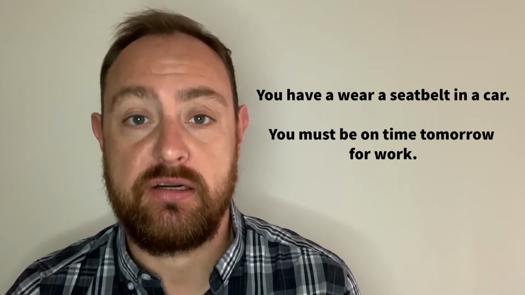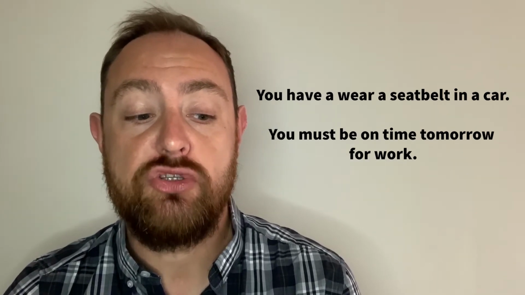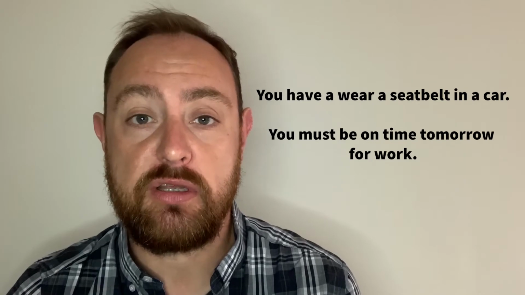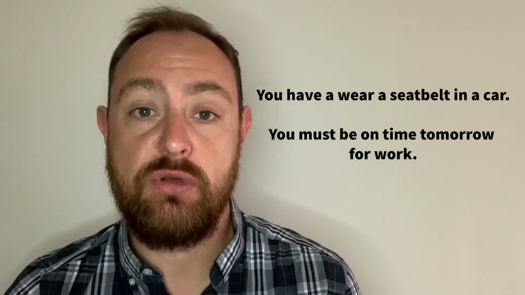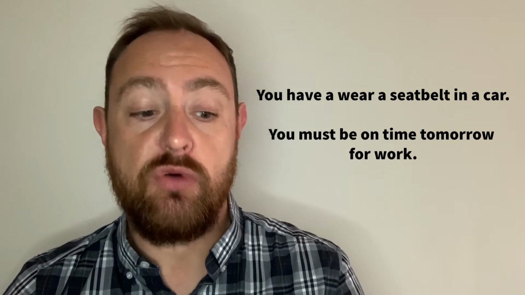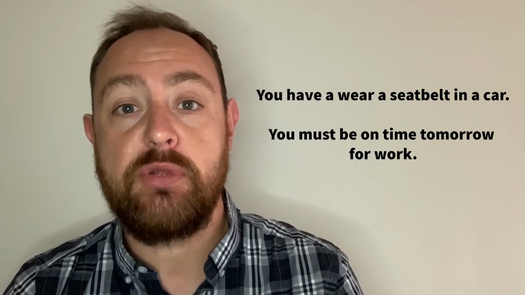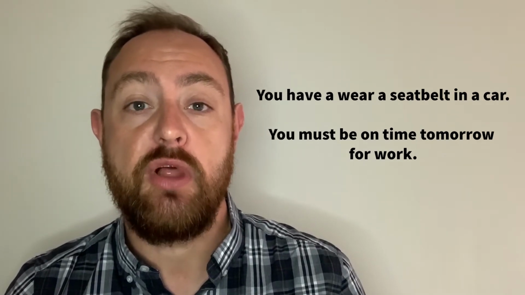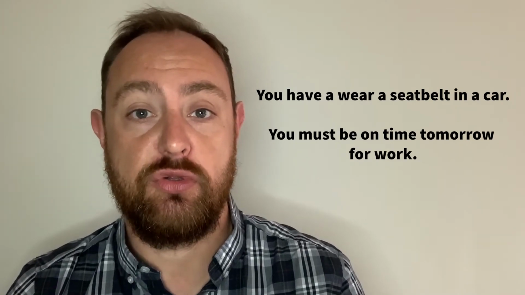So let's start by comparing have to and must. Both have to and must are normally used to talk about obligation. For example, you have to wear a seatbelt in a car. Or you must be on time tomorrow for work. So the meaning of these two verbs here is quite similar. You have to wear a seatbelt in a car and you must be on time for work tomorrow. There's an obligation for you to do these things.